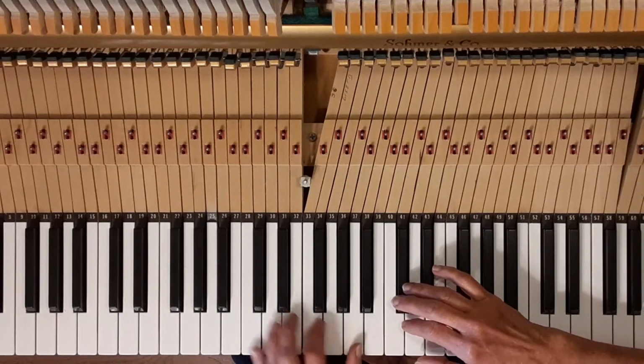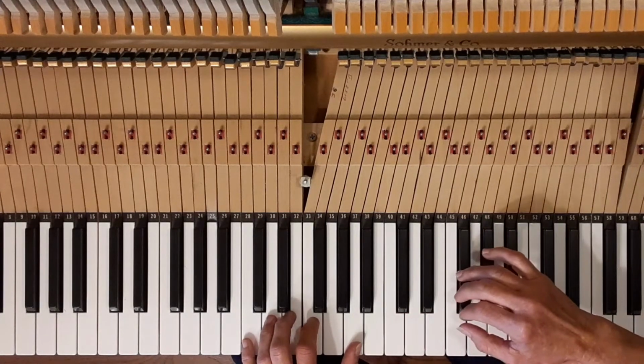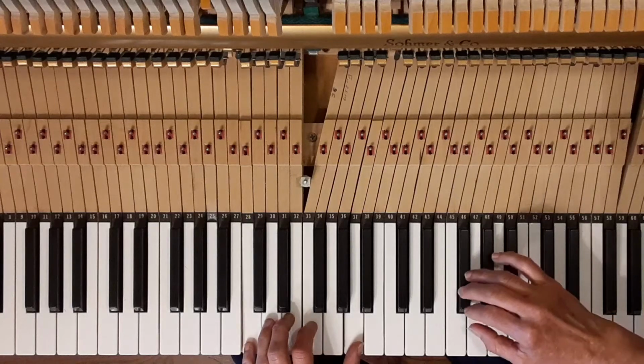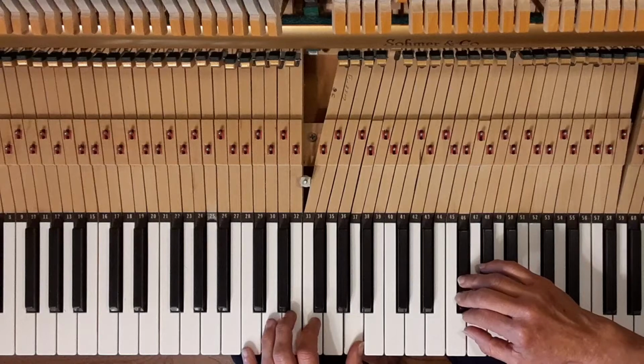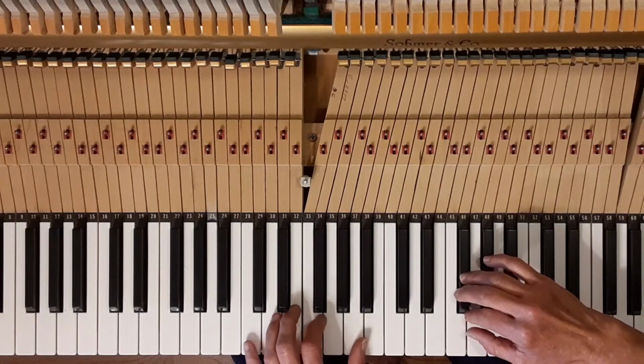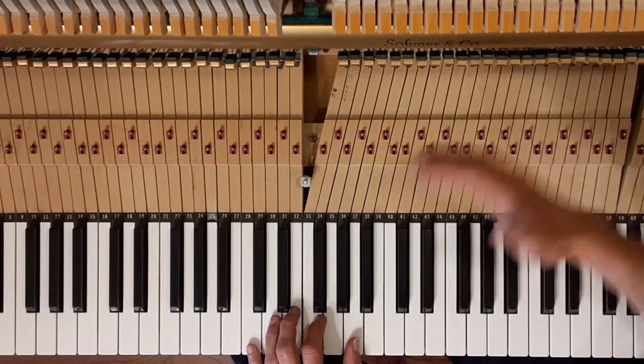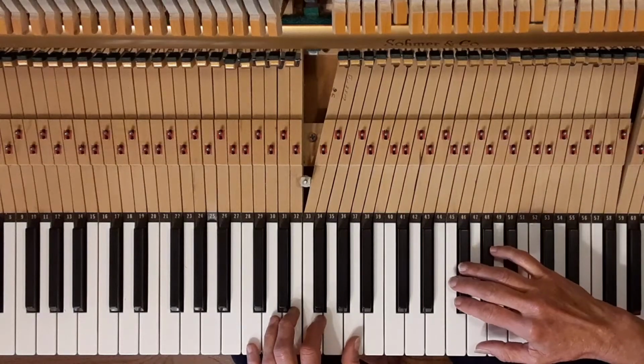If I look at major sixth, I have the same thing. This lower interval needs to be slower than the upper interval. And everything I said a minute ago also applies.